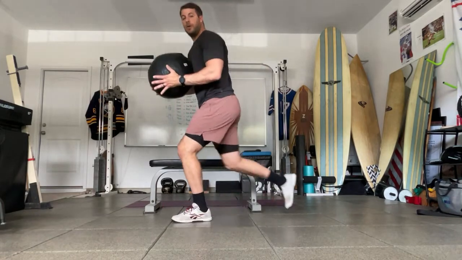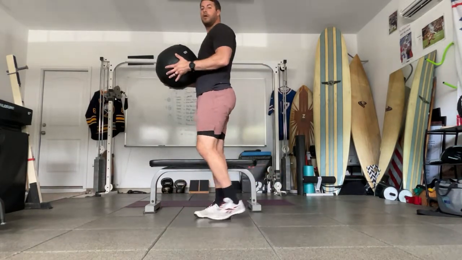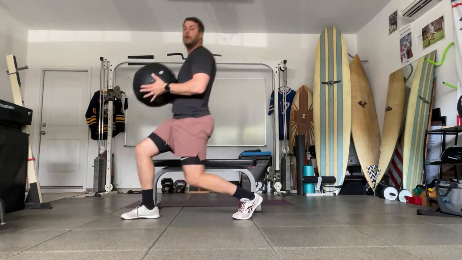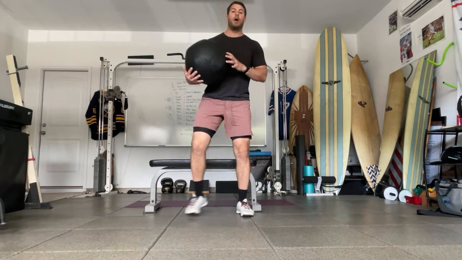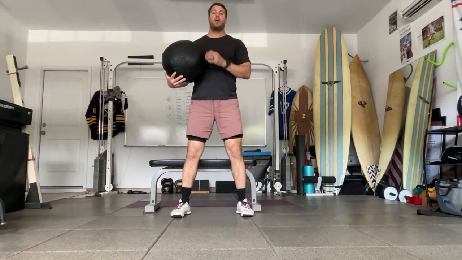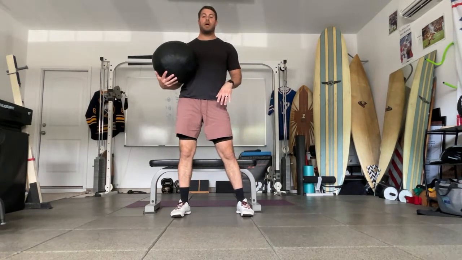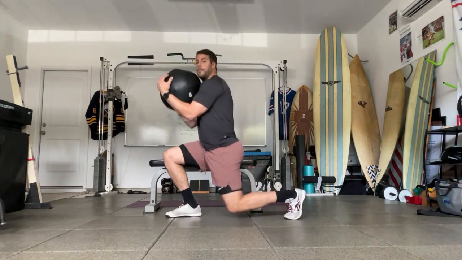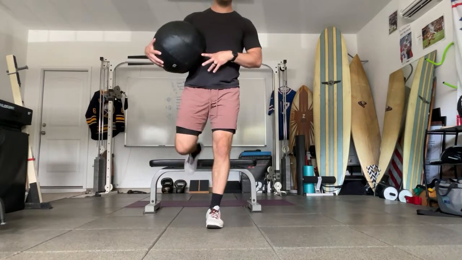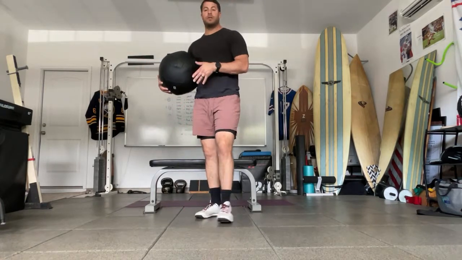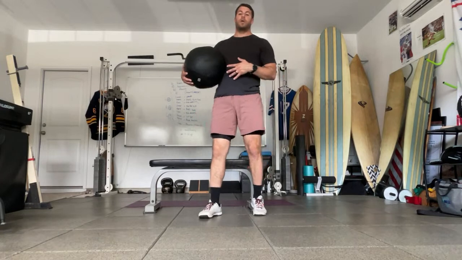Again, you could also do reverse lunges here, forward lunges, but those again are going to be very stressful. So option 1, goblet squat to box. Option 2, goblet split squat. Option 3, rear foot elevated. Option 4, lunges. Option 5, one leg squat.